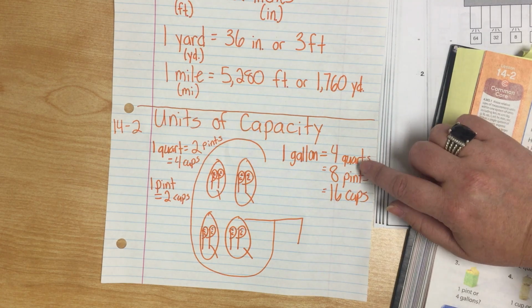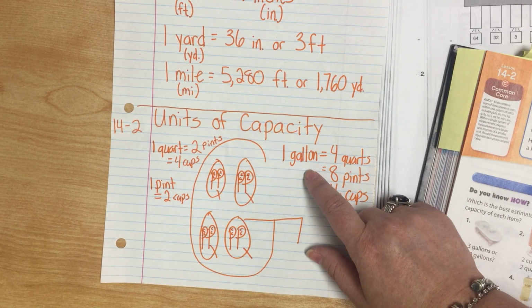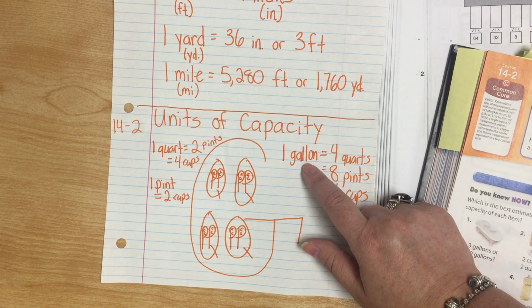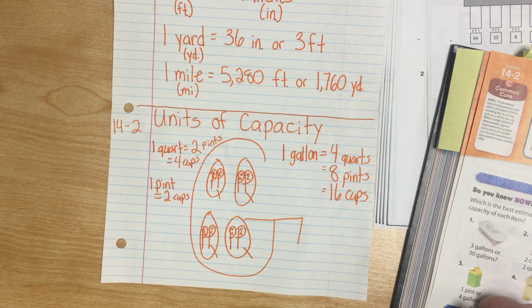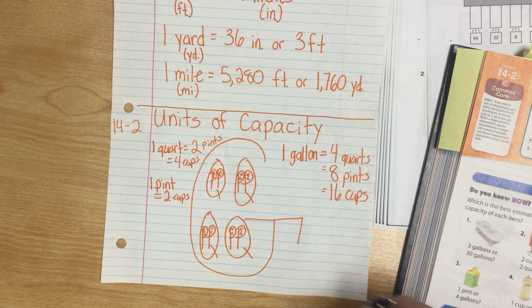So when you're in the grocery store, you either get a gallon of milk. Is your orange juice ever that big of a container? No, your orange juice is going to come as a quart, or what you'll see more likely, a half gallon. 2 quarts is a half gallon.